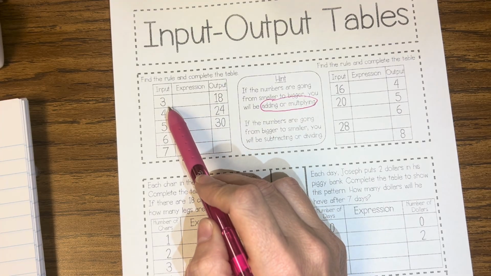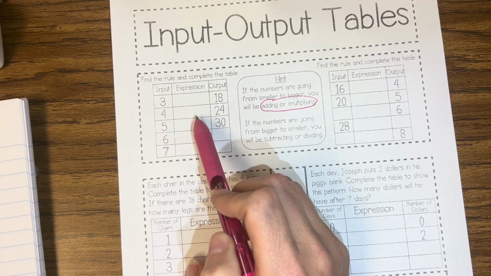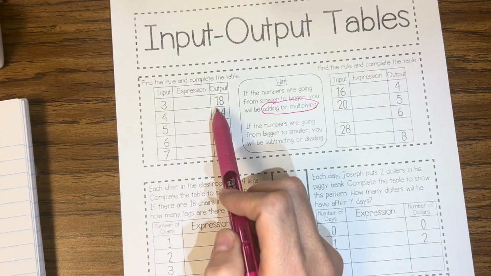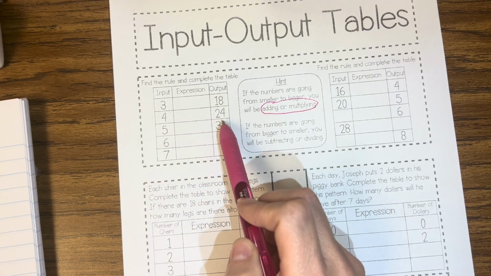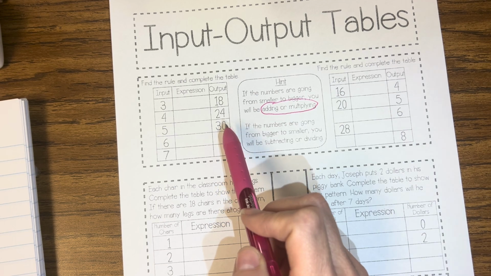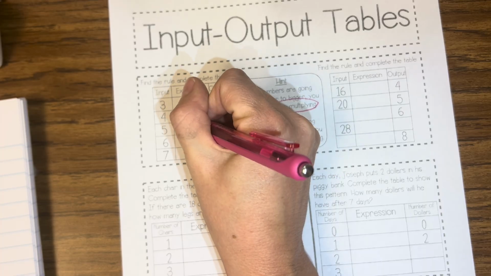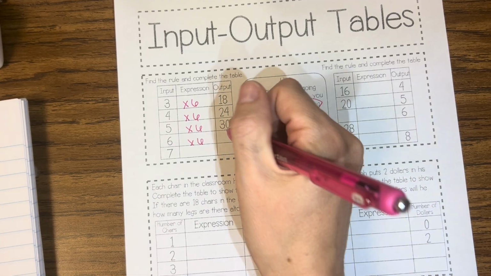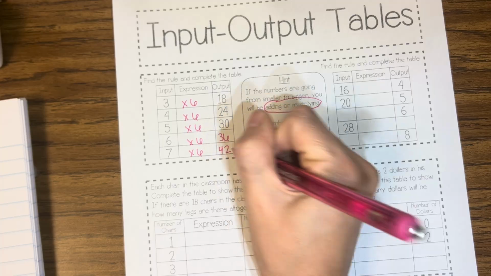Let's see. 3 plus 15 is 18, but 4 plus 15 is not 24. Okay, maybe try multiplying. 3 times 5 is 15. 3 times 6 is 18. Let's see if 4 times 6 is 24. Is 5 times 6 30? Yes. So let's say our rule, our expression, was times 6. I'm going to write that in here. Then 6 times 6 would be 36, and 7 times 6 would be 42.